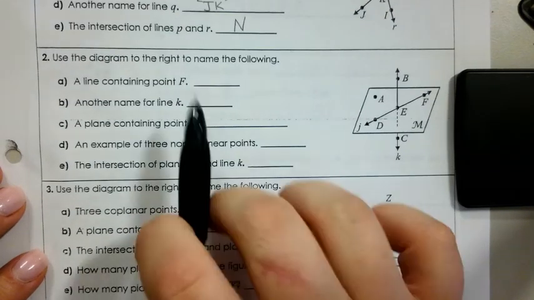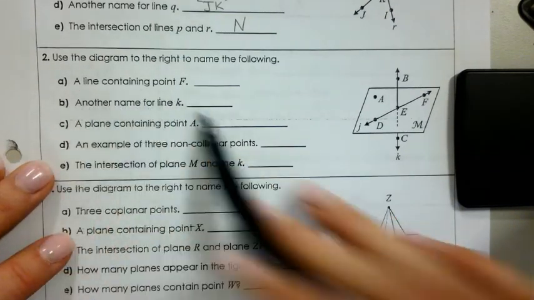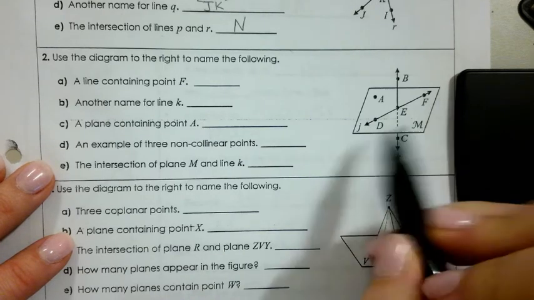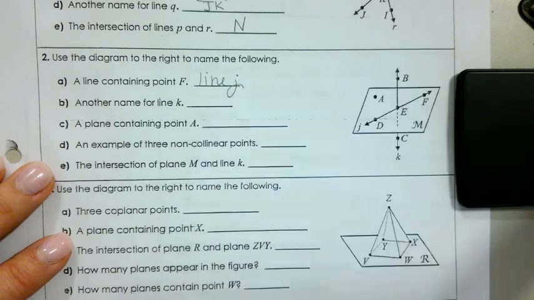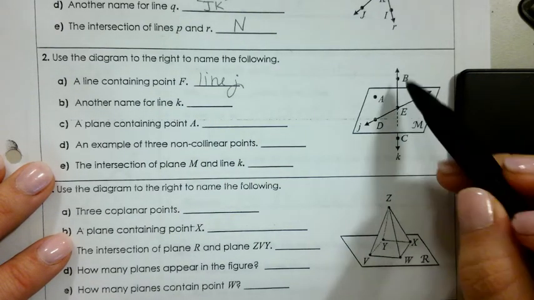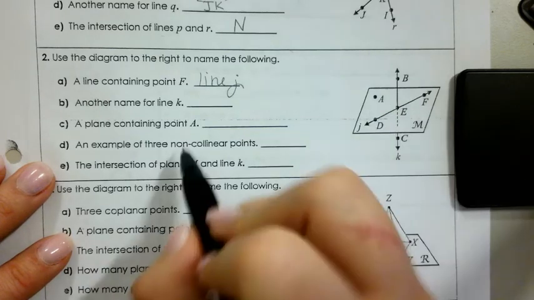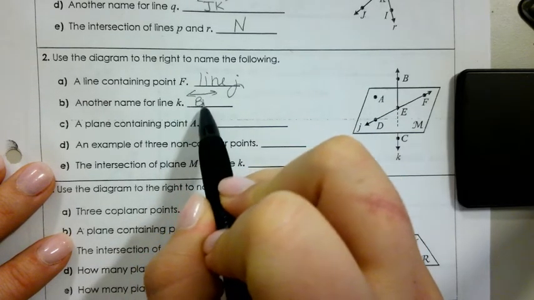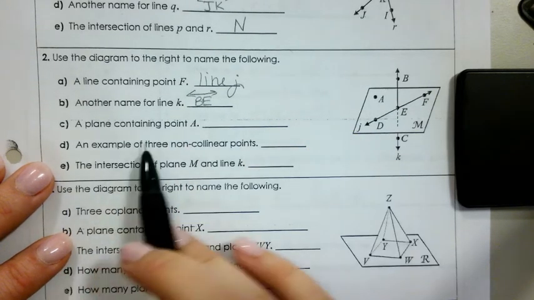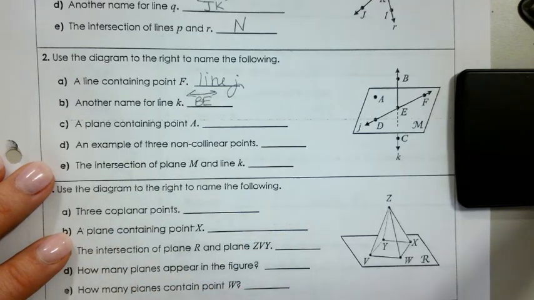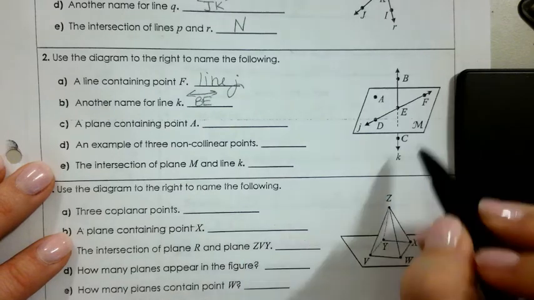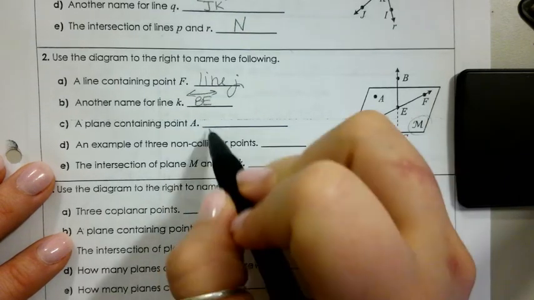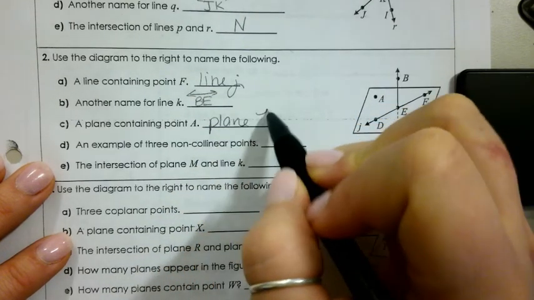Use the diagram to the right to name the following. A line containing point F. So where's point F? It is line J. Another name for line K. Well, here's line K. Name it by 2 points. So I'm going to say line BE. A plane containing point A. So you need 3 non-collinear points to name a plane, or you could use an uppercase script letter. So let's do plane M.